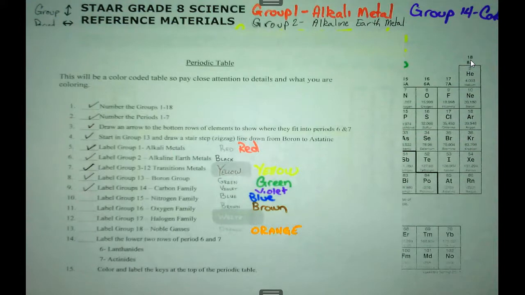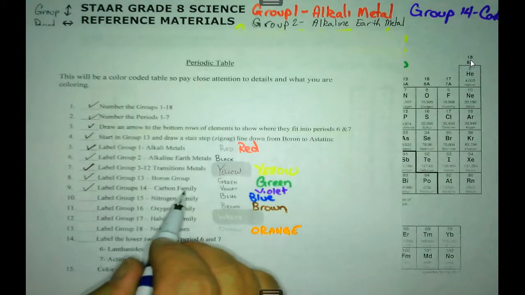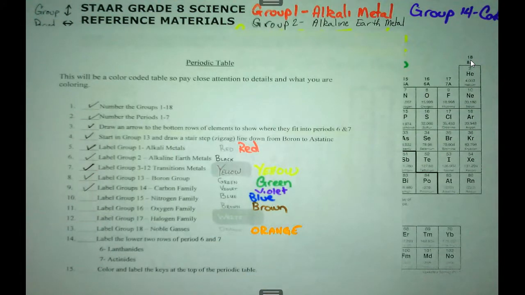Another name for a group is a family. So when they say carbon family, boron group, the family and the group can be used interchangeably. So group, family, same. I don't care which way you label it. Just have either the carbon group or the carbon family listed there.